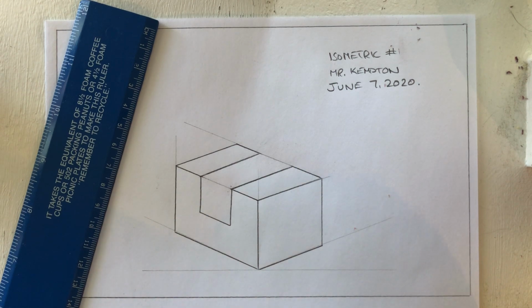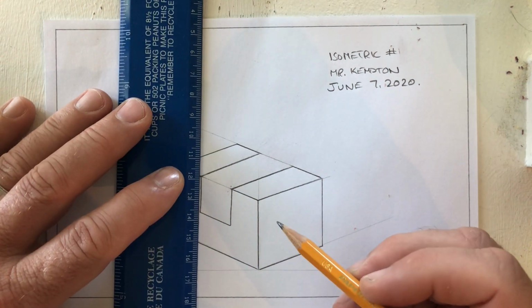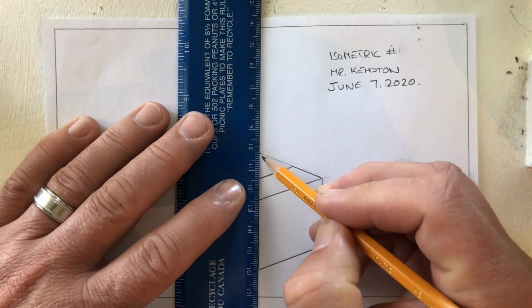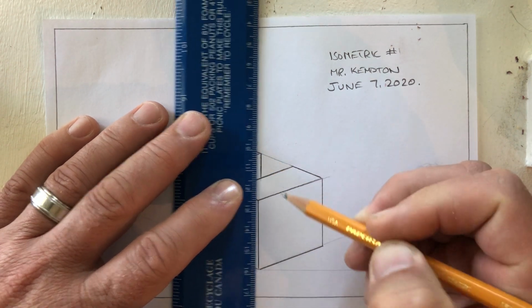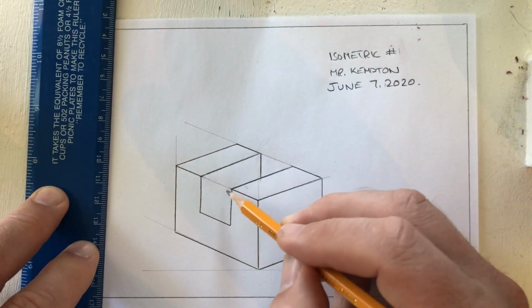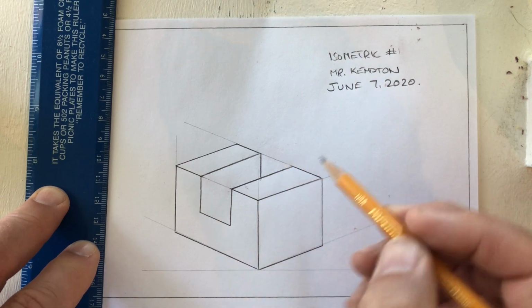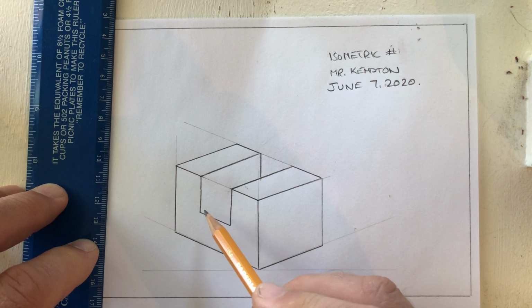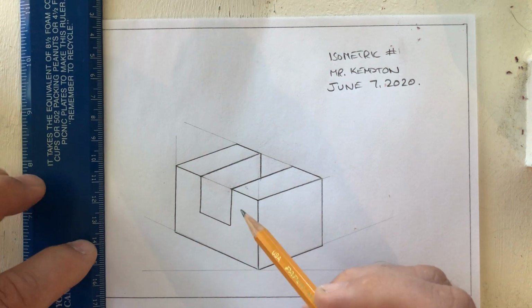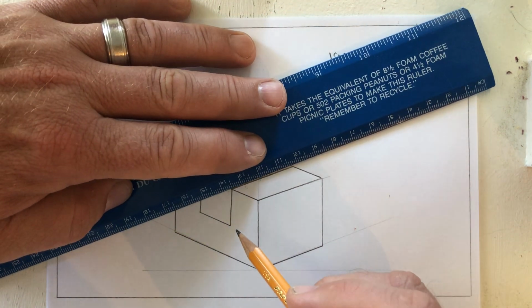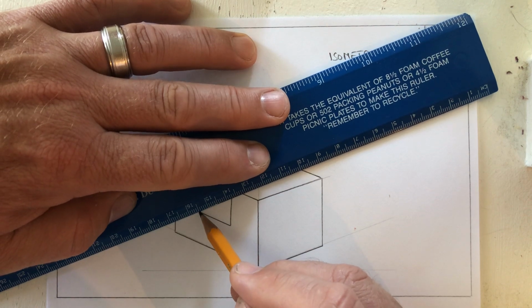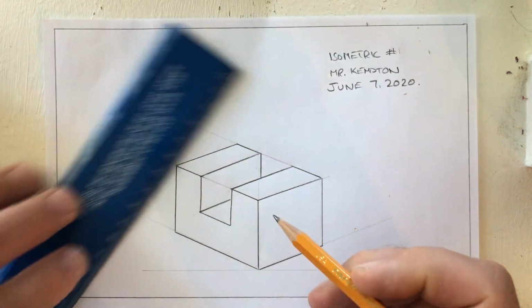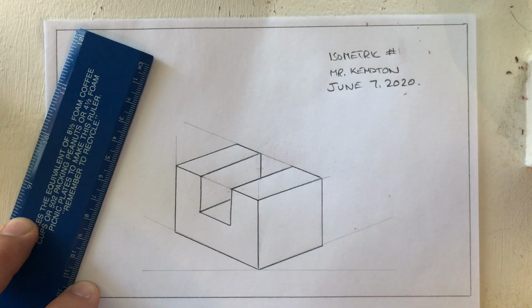So there we go. And to finish that object part, I'm going to go to this back corner and drop a line straight down because that piece again has been cut right out. And then to give an accurate representation of what we see, I need to draw a line right in there. And again, that stays on the same angle that everything else does. So there we have my top cut done correctly.